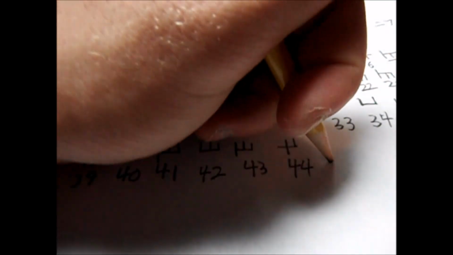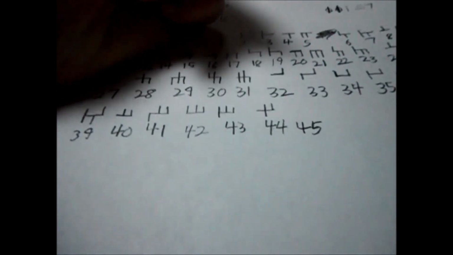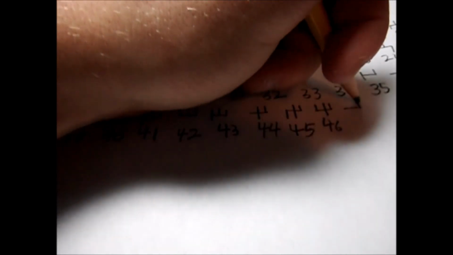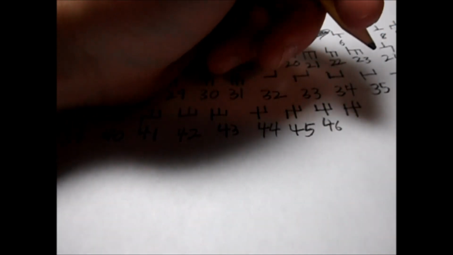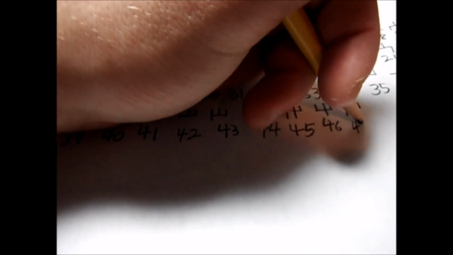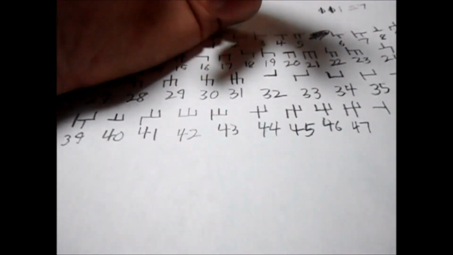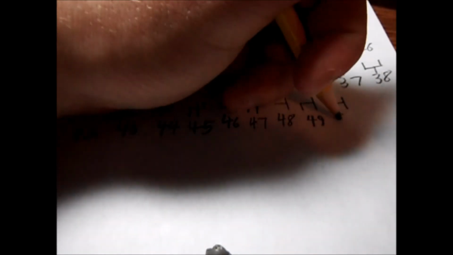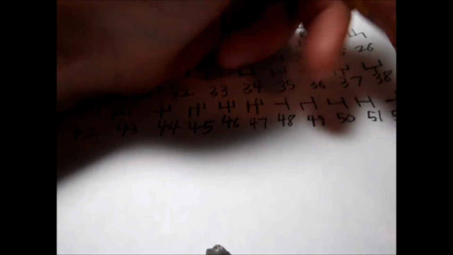We have that 12 again. Move the camera back a little bit. 45, 46. 7. And so since we filled up, this is 48. This should be good. So now we have 48 plus 2. 48 plus 4.